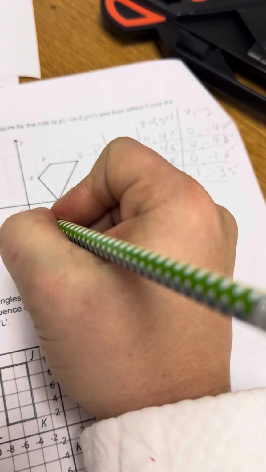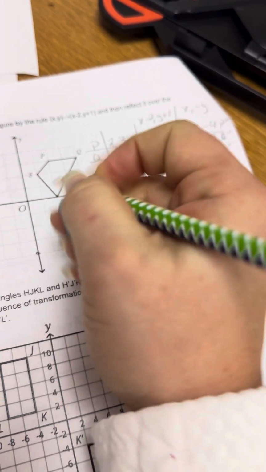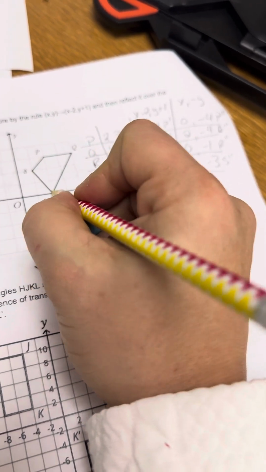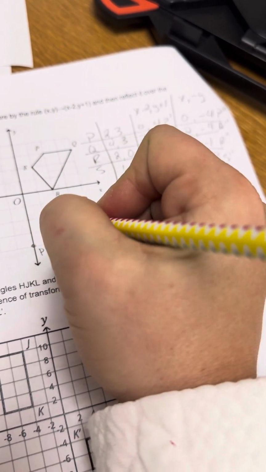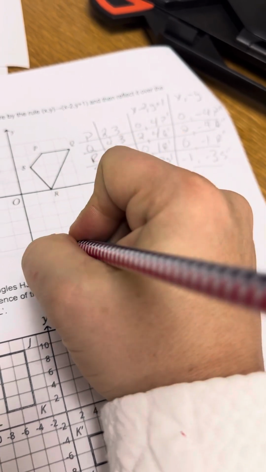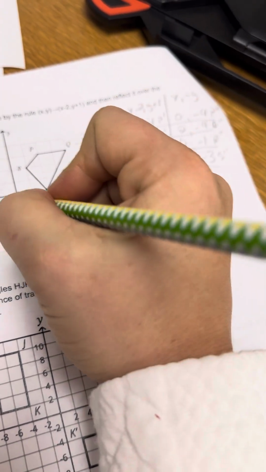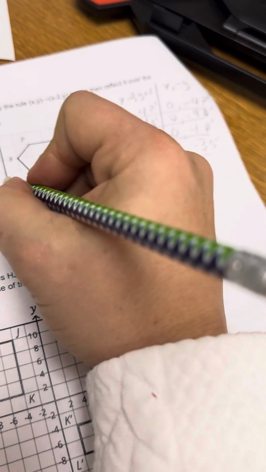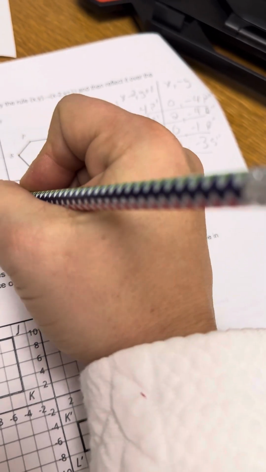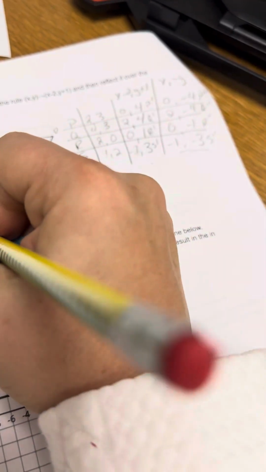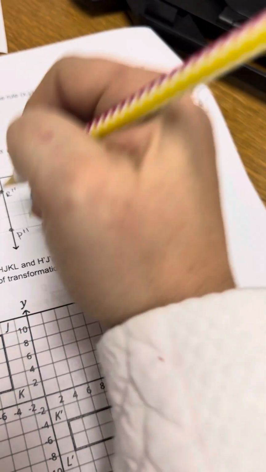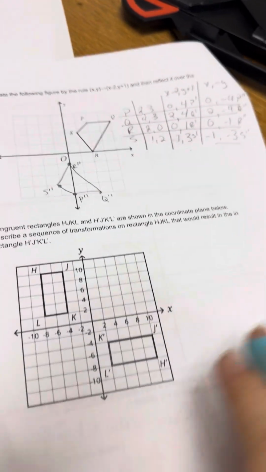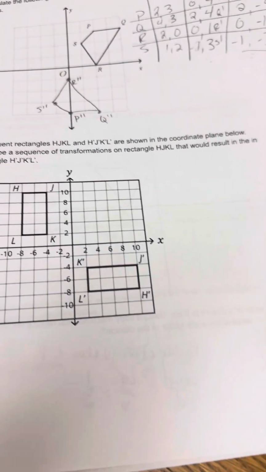Okay, so I have 0, negative 4, 1, 2, 3, 4. That is P double prime. 1, 2, 1, 2, 3, 4 is Q double prime. 0, negative 1 is R double prime. And negative 1, 1, 2, 3 is S double prime. Go ahead and connect those. And that is what our new image is going to look like.